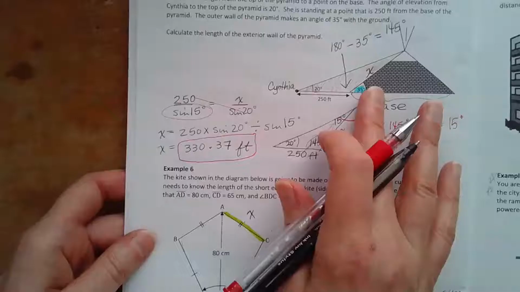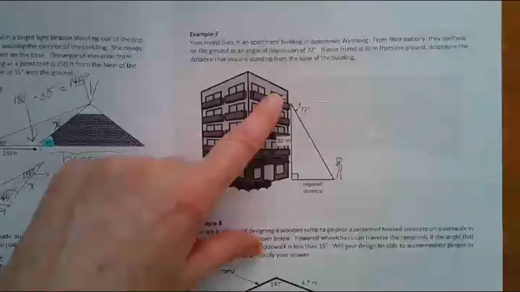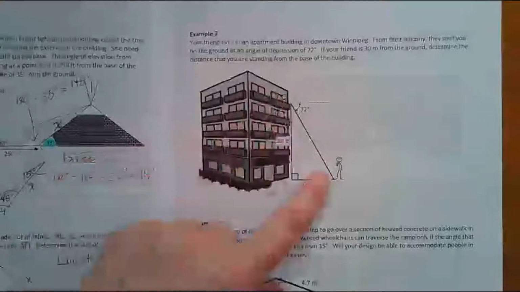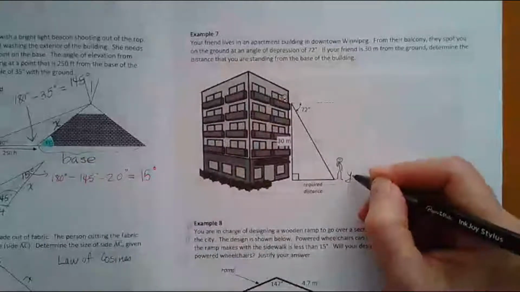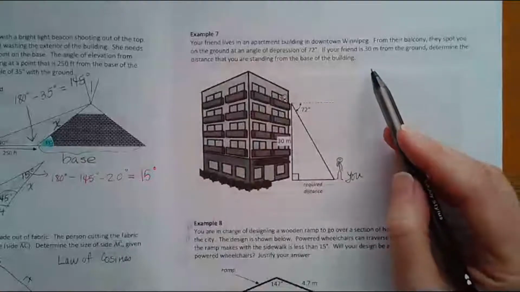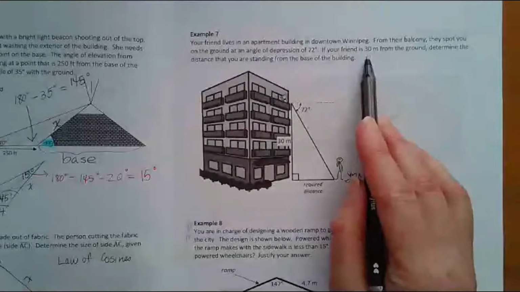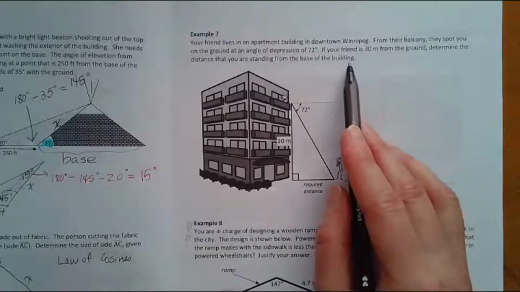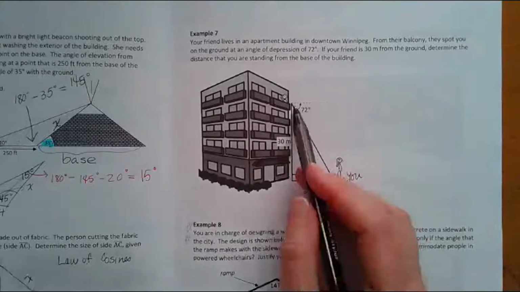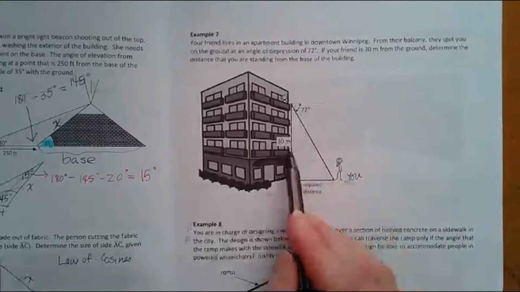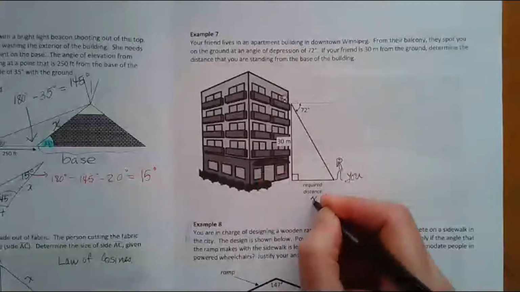So we've done a law of sines, we've done a law of cosines. Let's look at example balcony. So there's your friend. They spot you on the ground. Okay, so this is you, at an angle of depression of 72 degrees. If your friend is 30 meters from the ground, determine the distance that you are standing from the base of the building. So here's the triangle, 30 meters, and here's my x, right?